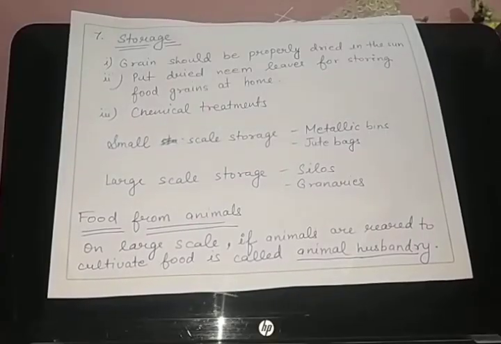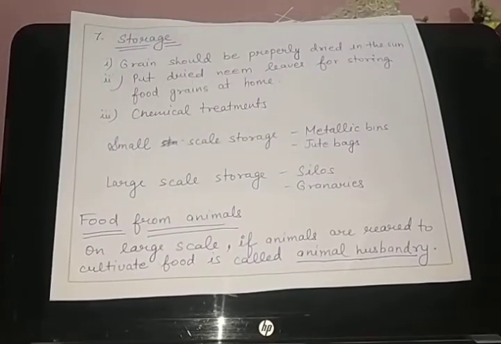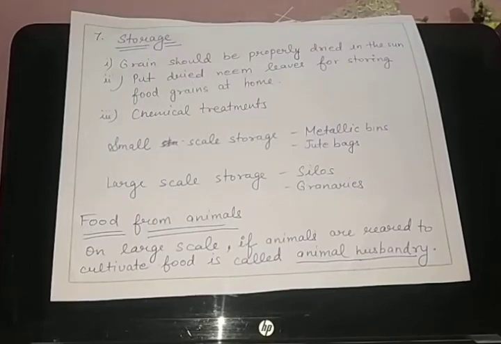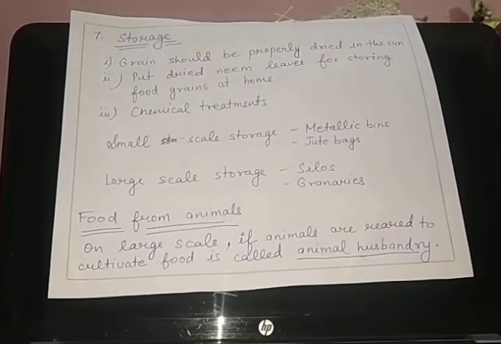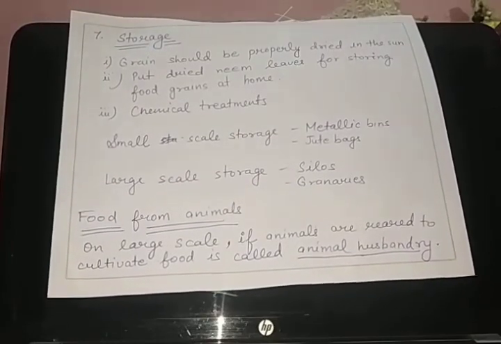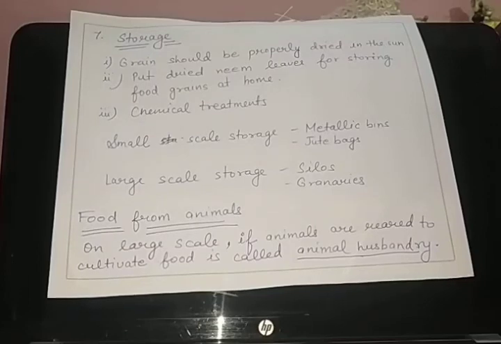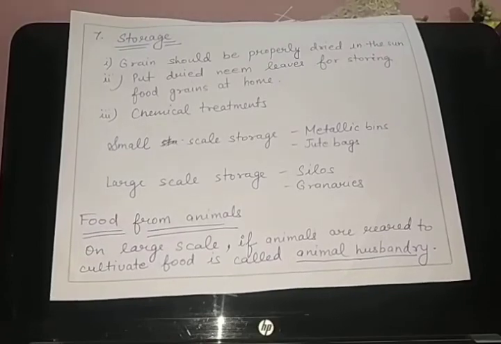Okay, so this was all about the crops, the food we get from the plants. Now we also get food from animals. If we are cultivating animals on a large scale, that is called animal husbandry. For example, poultry farms.